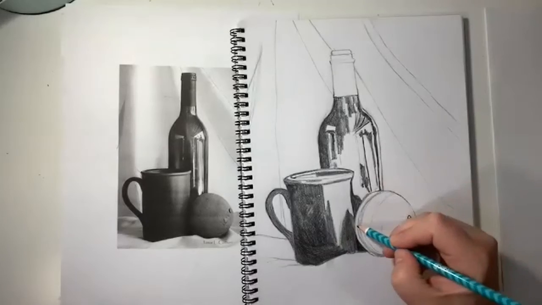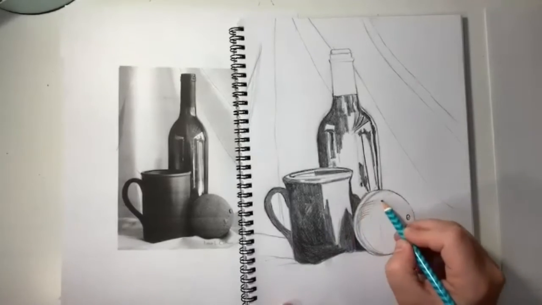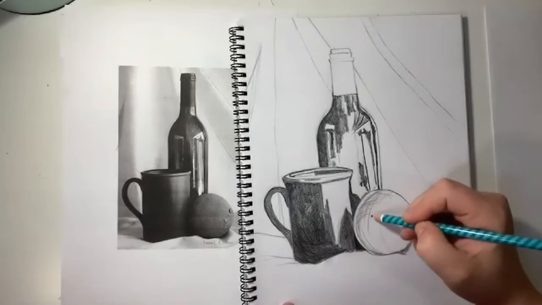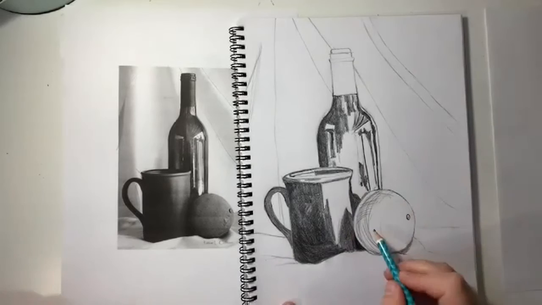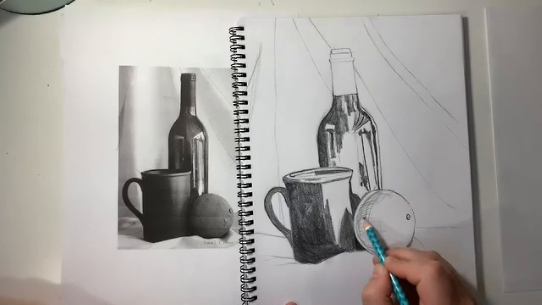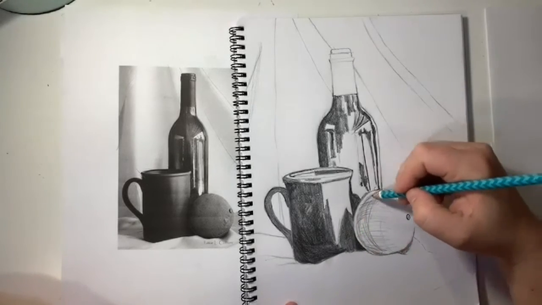We can still cross hatch, but we need to be mindful of the contour, of the shape. So we want to think about that sphere and the direction that it goes. And that's going to help us get something more accurate, more realistic, or stylized.